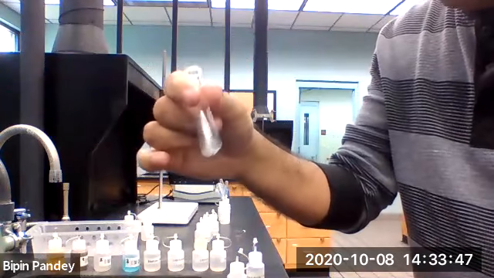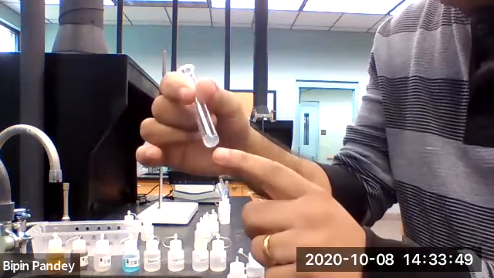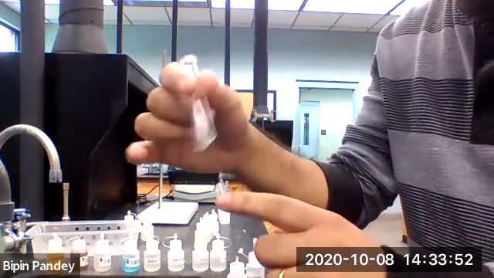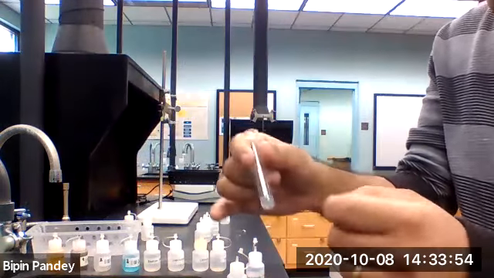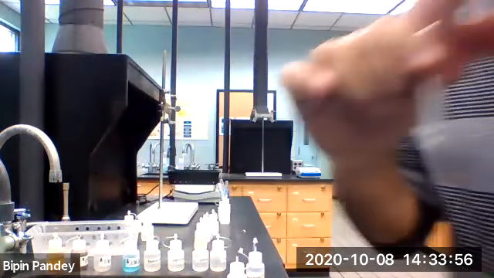So maybe slightly insoluble, but it did not form a solid. So that's barium chloride and sodium hydroxide.